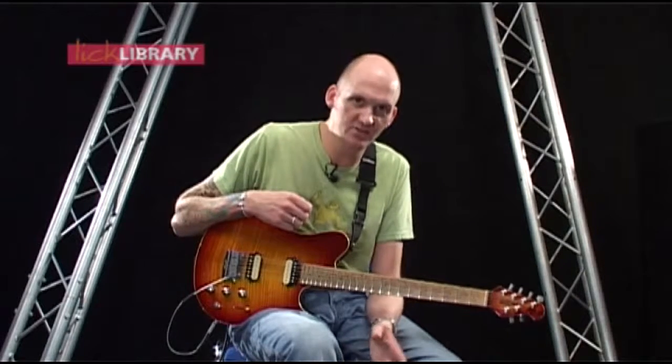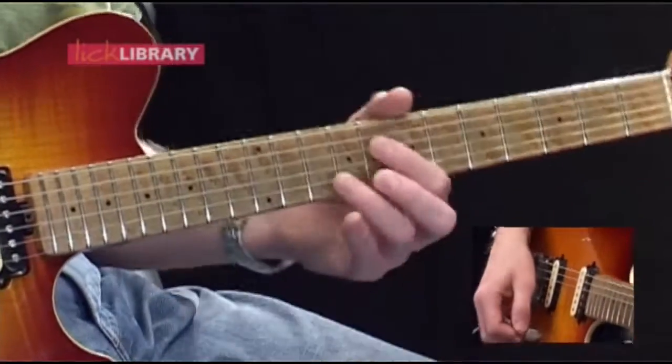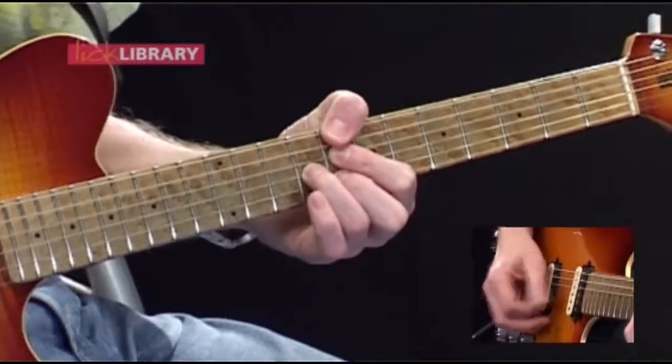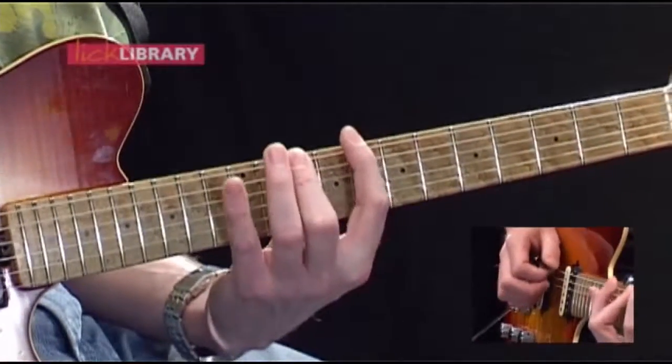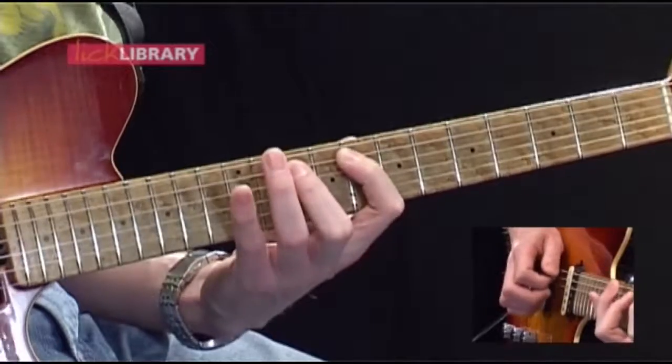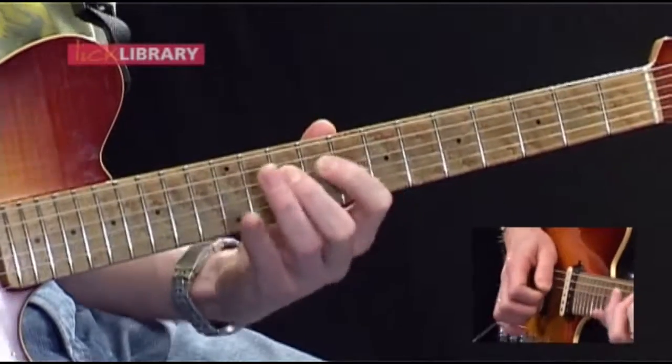Okay, our next mode would be starting from the 5th degree of the scale, and this mode would be Mixolydian. Now this is a major scale, but it has a minor 7th. This is why it works with the dominant chord. Okay, here's the mode. So root, 2nd, 3rd, 4th, 5th, 6th, flat 7, root.